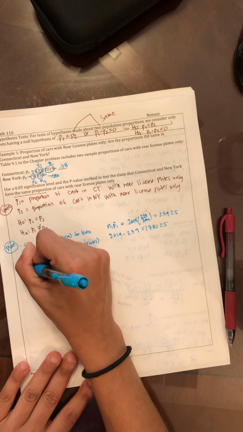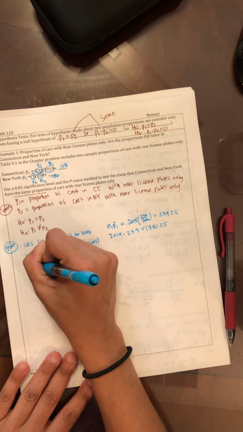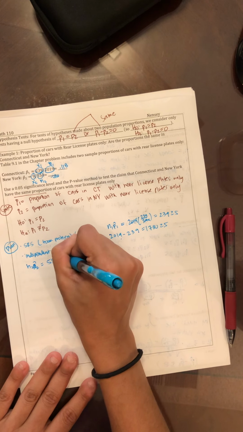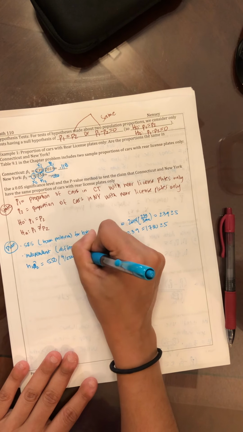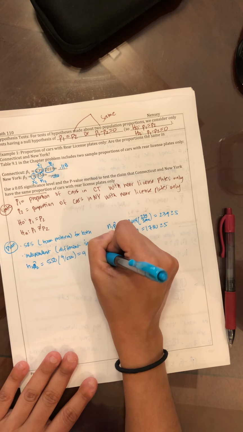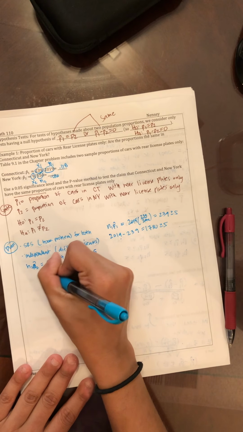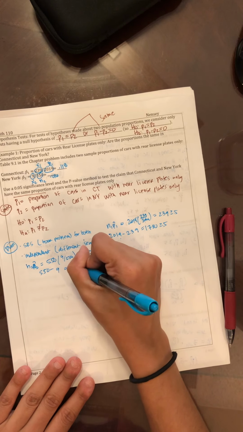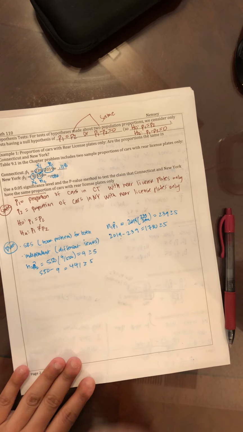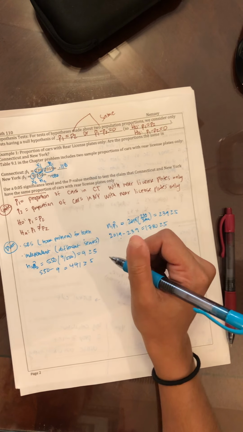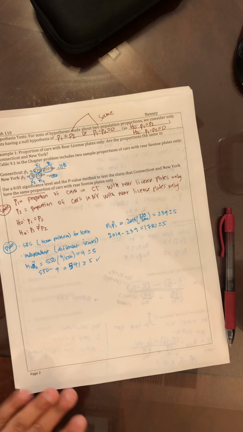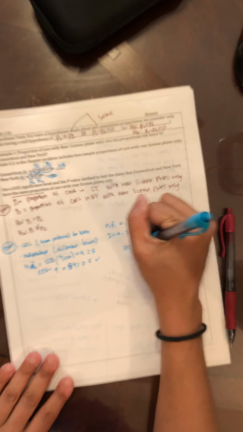Then I have to do it for N2. So I'm going to do N2 and P2 hat, and I'm going to get 550 times 9 over 550, which is 9, which is greater than or equal to 5. And then I'm going to do 550 minus 9 to get the Q part, which is 541, which is greater than or equal to 5. Sorry, 541. And they're good to go. So I'm going to say all conditions are met.